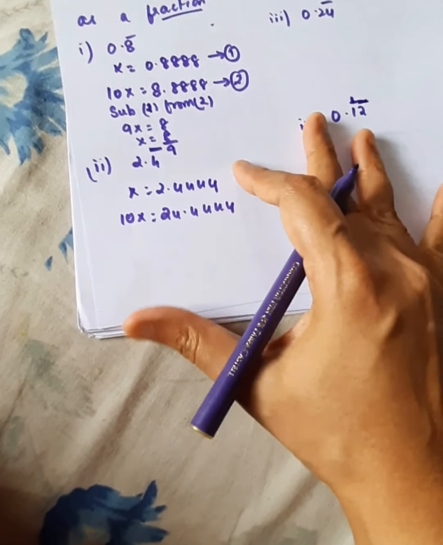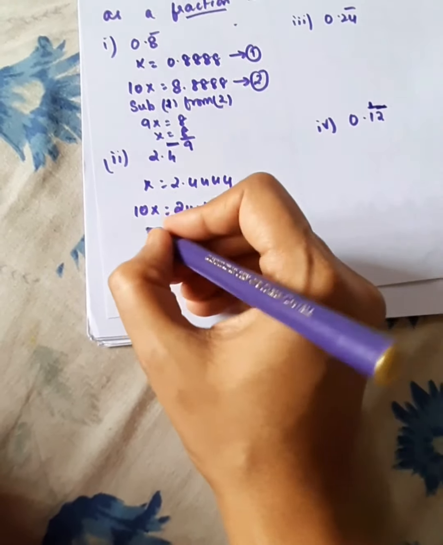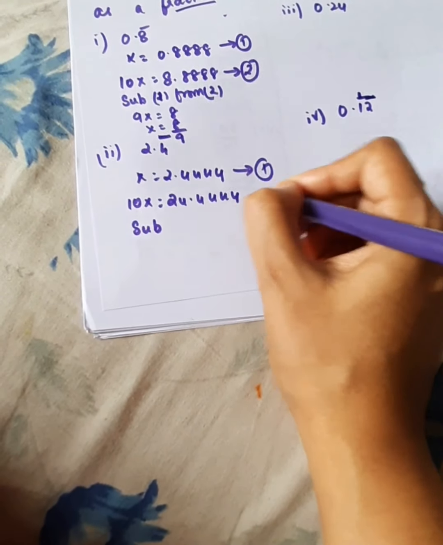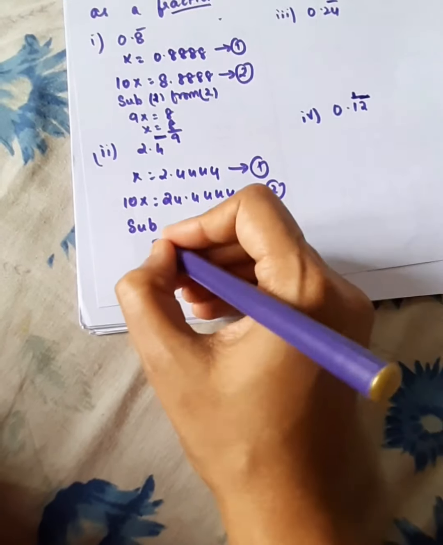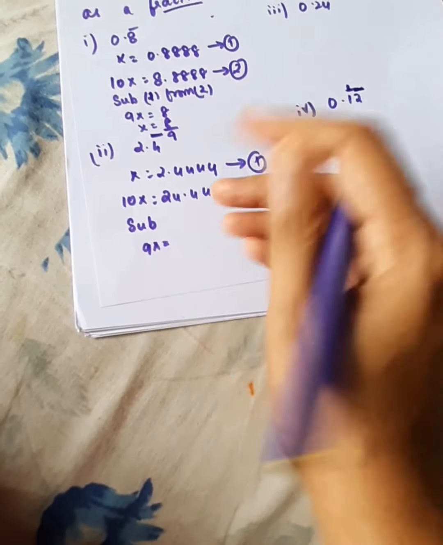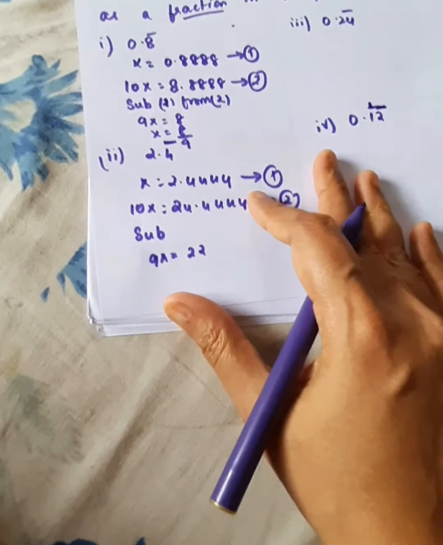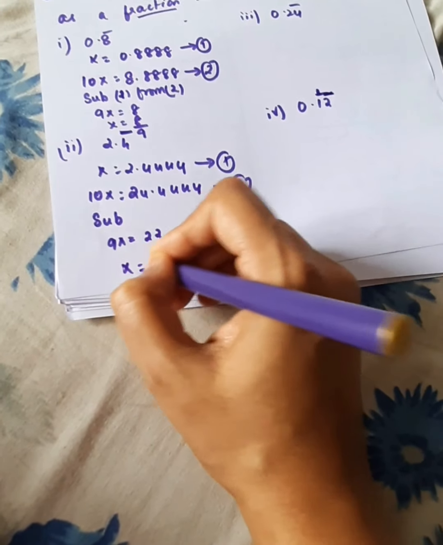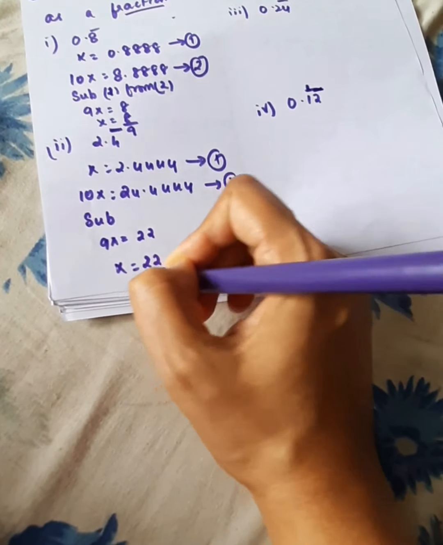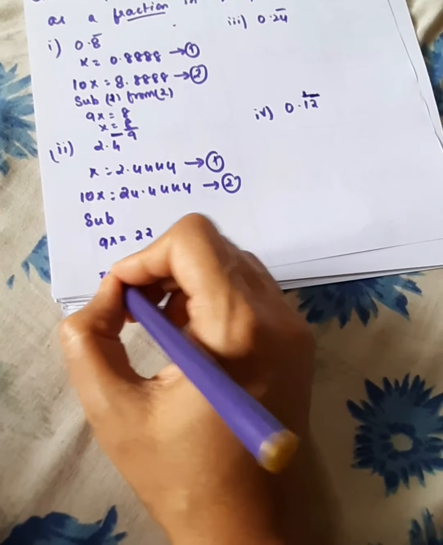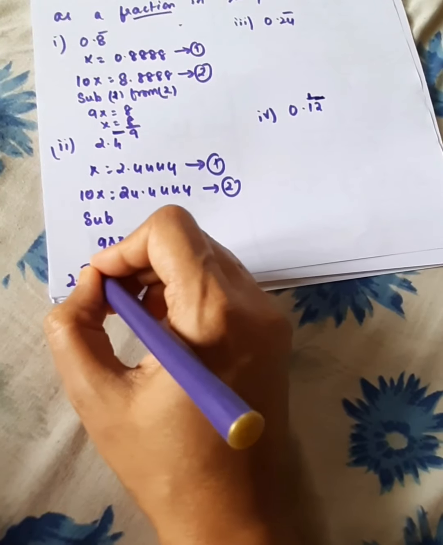Subtracting equations 1 from 2, we get 9x on the left-hand side, and 24 minus 2 is 22 on the right-hand side. So x equals 22 by 9. This is the simplest form, not further divisible. So 4 is endlessly repeating. That's what it means.